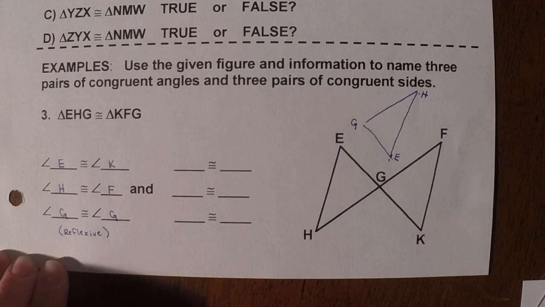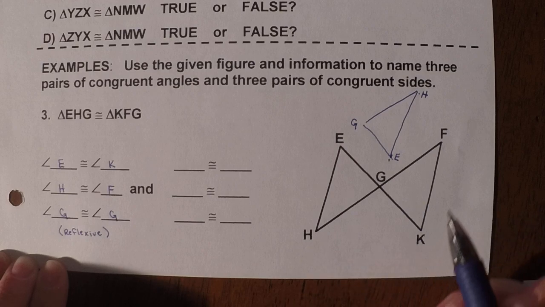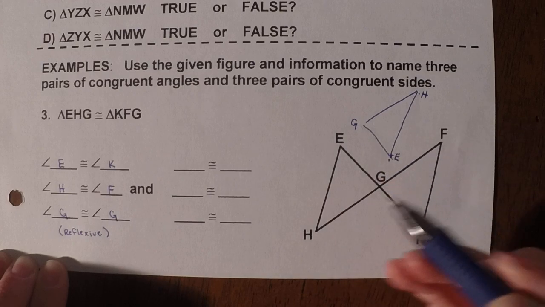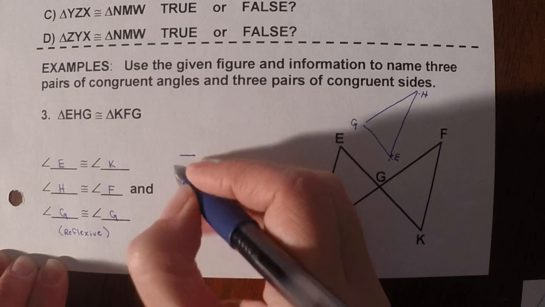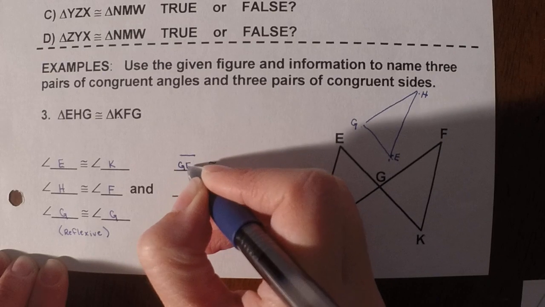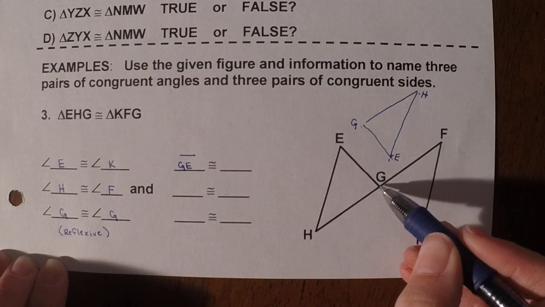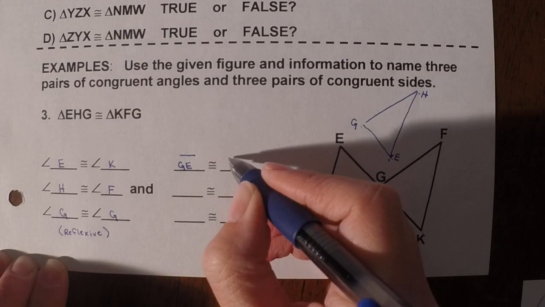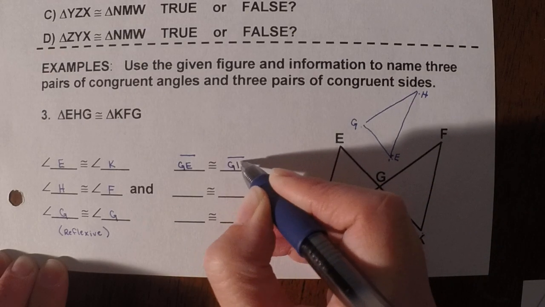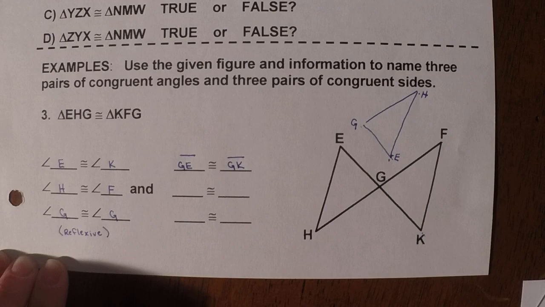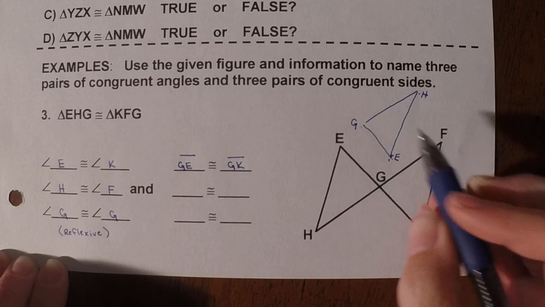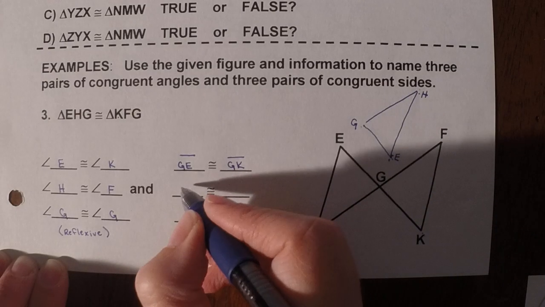So if we were listing the sides, we would now have side GE. So segment GE is congruent to segment GK. And then GF with GH.